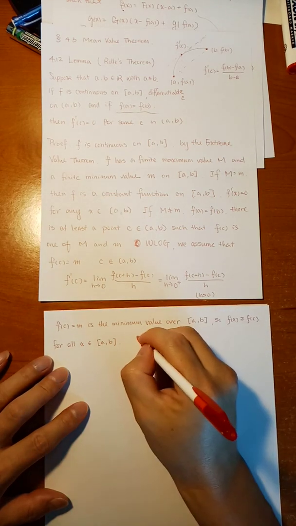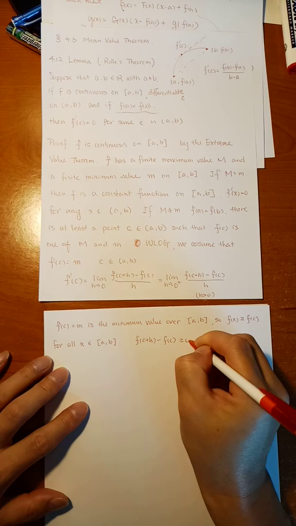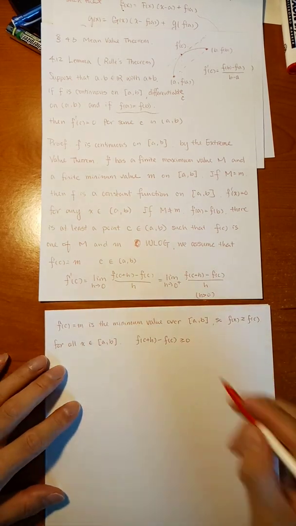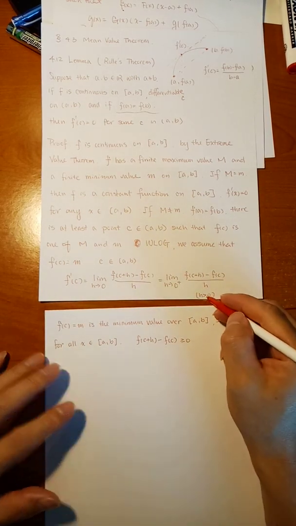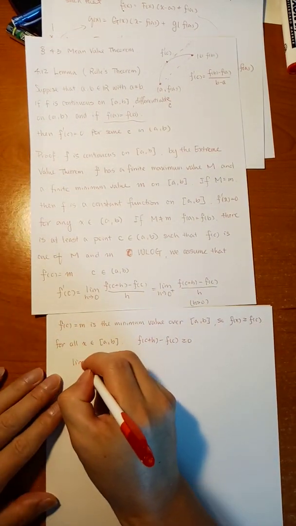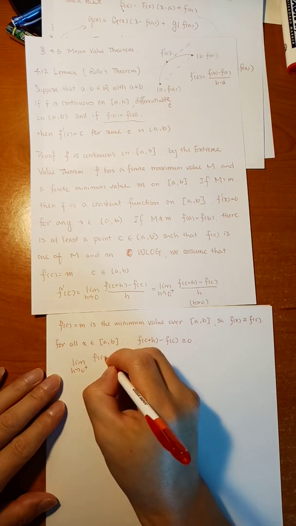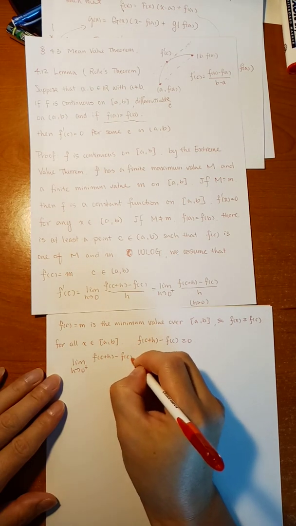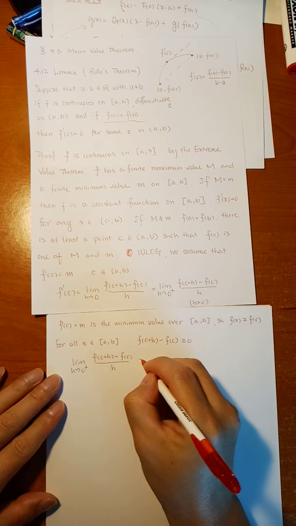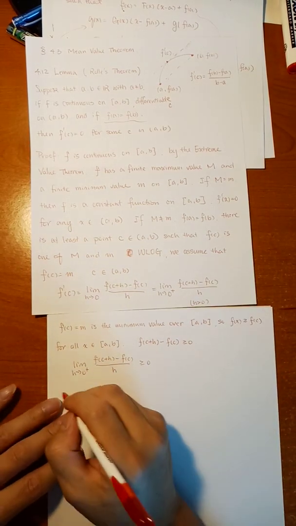So here we get f(c+h) minus f(c) is greater than or equal to 0, and divide by positive h, it's greater than or equal to 0. So f prime of c is greater than or equal to 0.